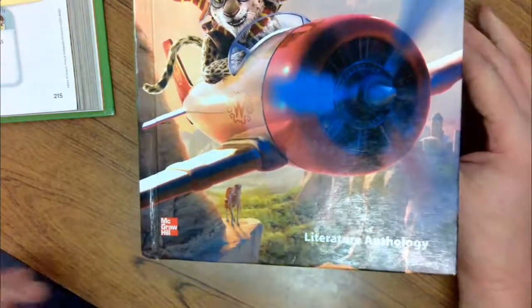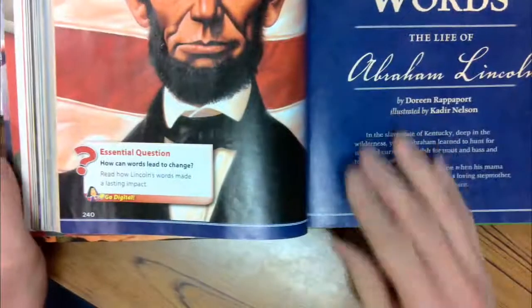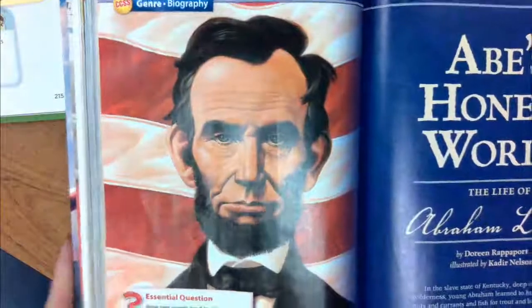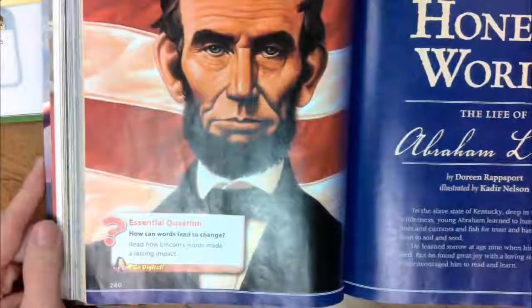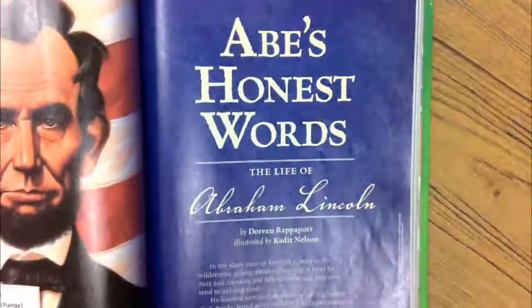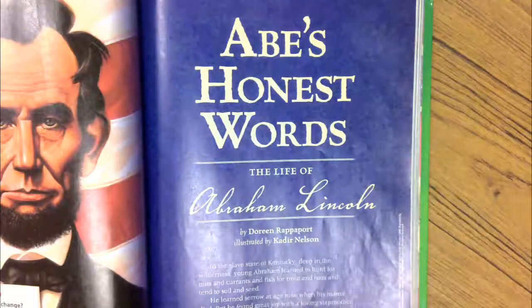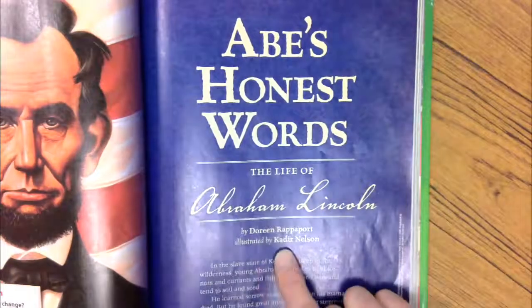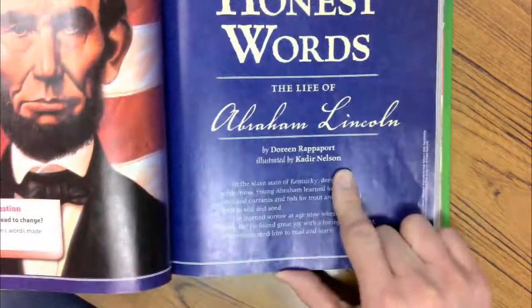You need your big reads now, with the leopard on the airplane. And I'm on page 240 when you see this ginormous picture of Abraham Lincoln. Our story genre this week is a biography, and we're going to get lots of information about Abe's honest words, the life of Abraham Lincoln. It's written by Doreen Rappaport, and it's illustrated by Kadir Nelson.